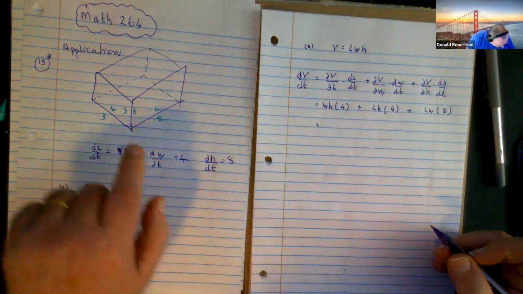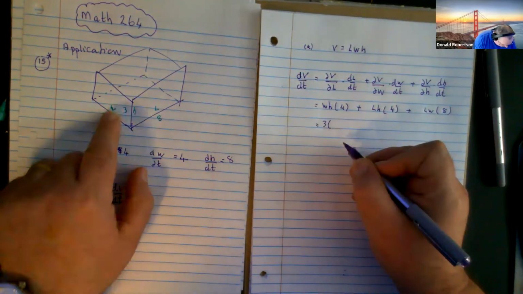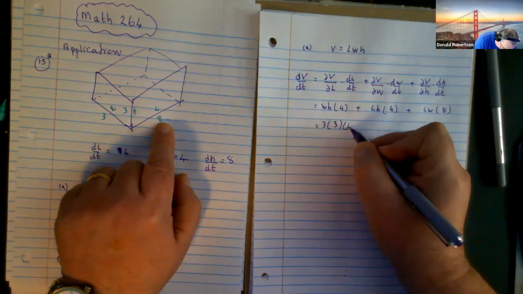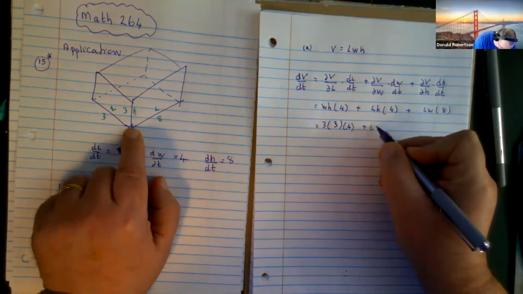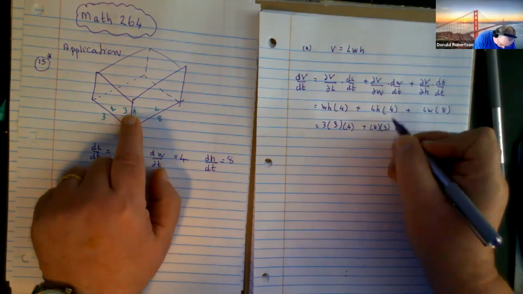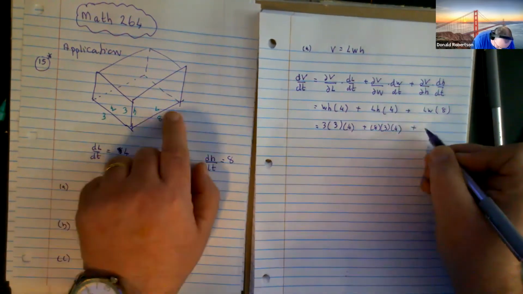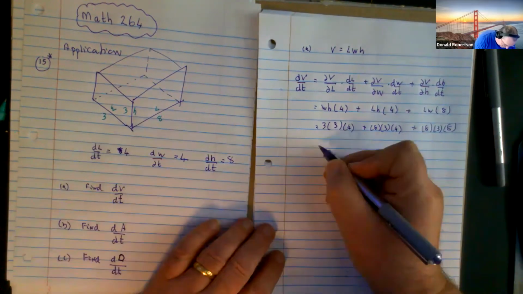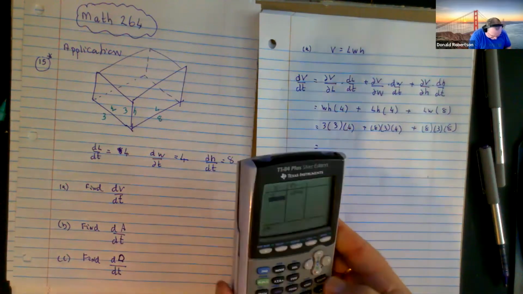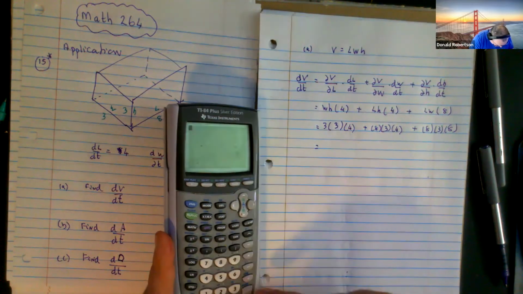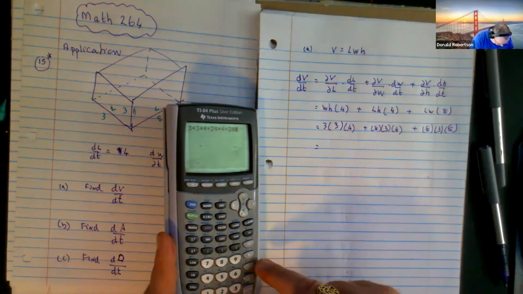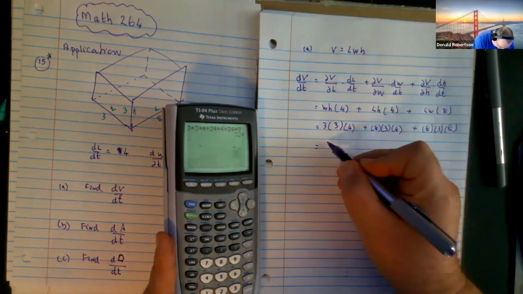Now, W happens to be 3 at the snapshot. The snapshot height happens to be 3. And the length is 8. So the height is 3 times 4, the length is 8, and the width is 3 times 8. At that point, you basically just grab your calculator and do 3 times 3 times 4, add 24 times 4, add 24 times 8, and I get 324.